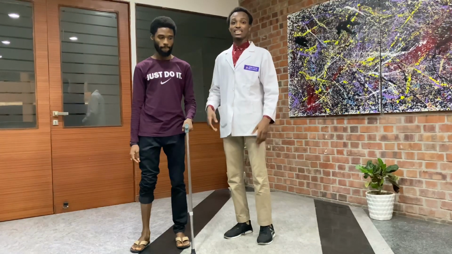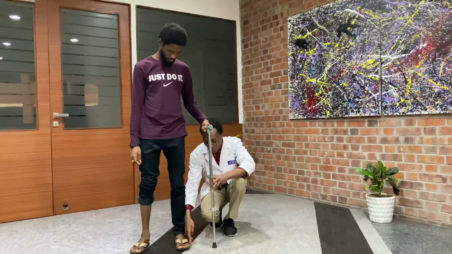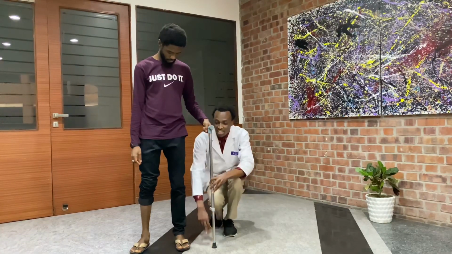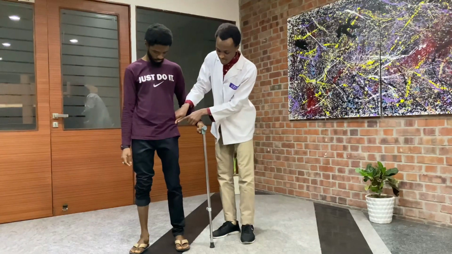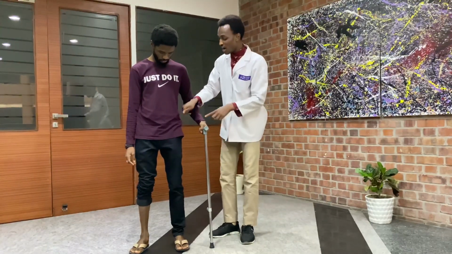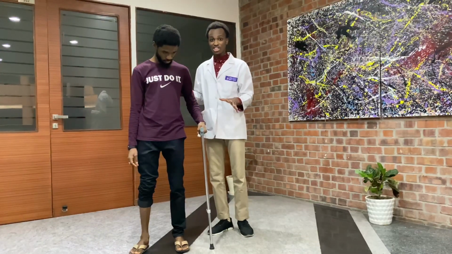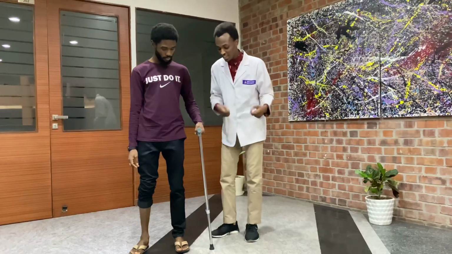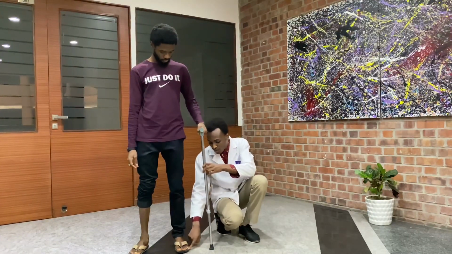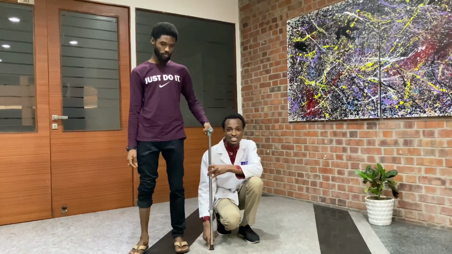Measurement of cane. The cane is placed 6 inches from the lateral border of the toe. Here is the lateral border of the toe, then we place the cane 6 inches. Then we measure the cane from the greater trochanter of the femur to the point on the floor, or from the hand in gripping position, 15 to 30 degrees of flexion, to the point on the floor. That is literally how we measure the cane. And the measurement of the lateral border to the point here, we use a tape and measure it.